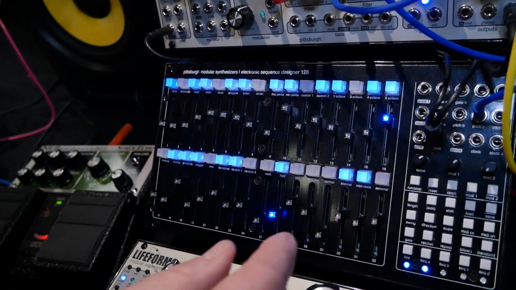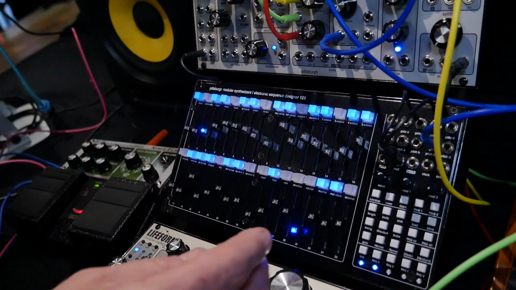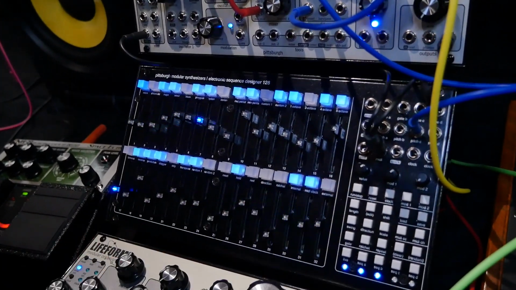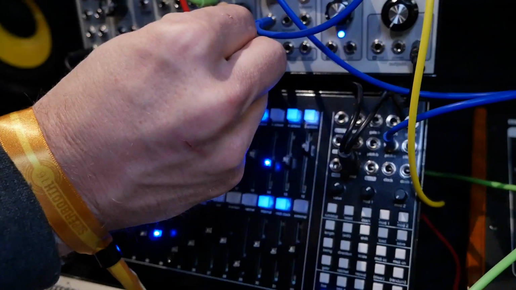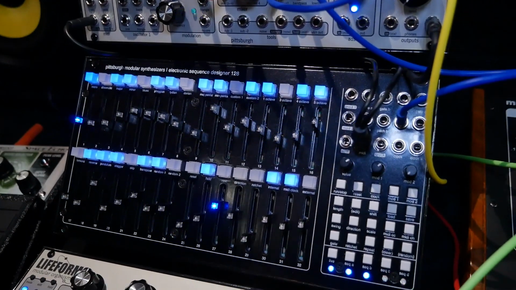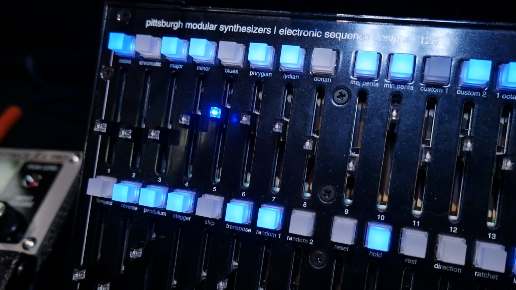So it's just a nice way to get some ideas going. And in terms of can we have the scales? Is there built-in scales? I can see across the top here. Yeah, we have a bunch of built-in scales.